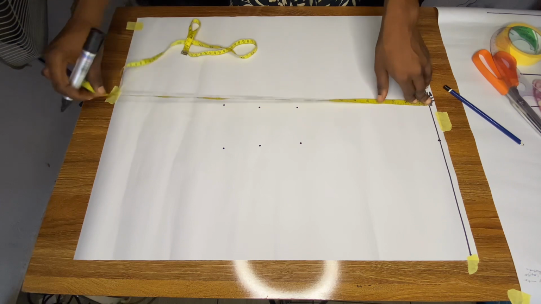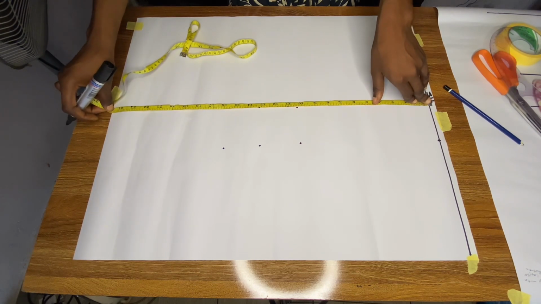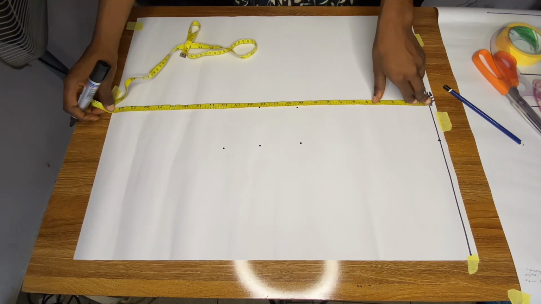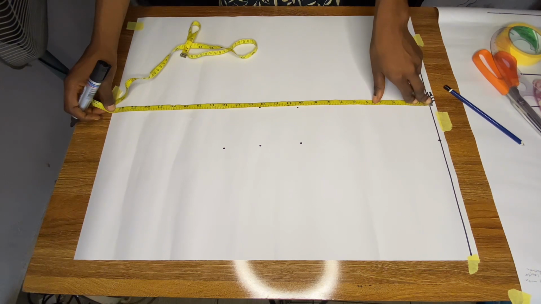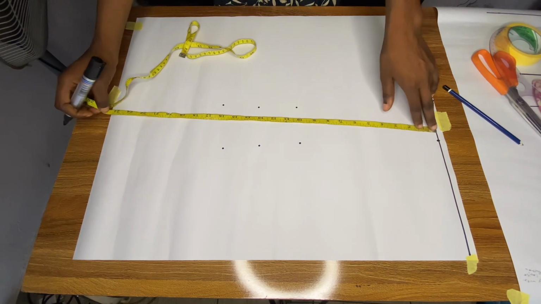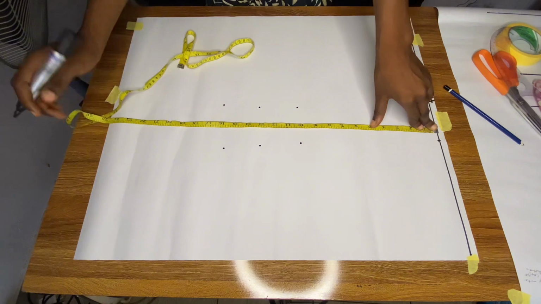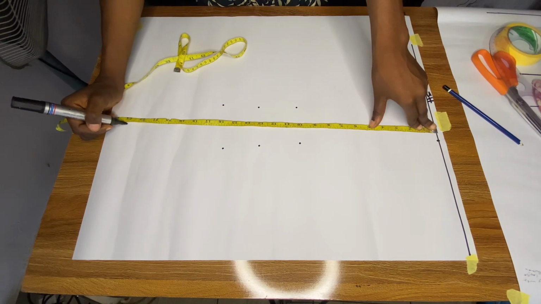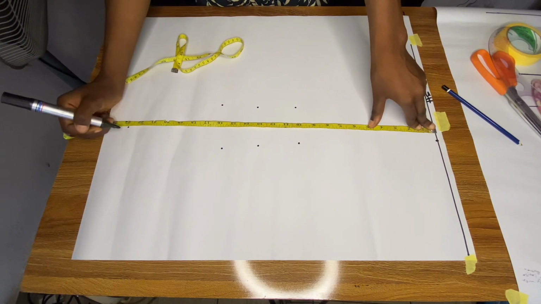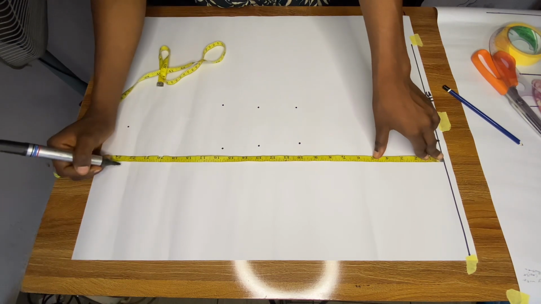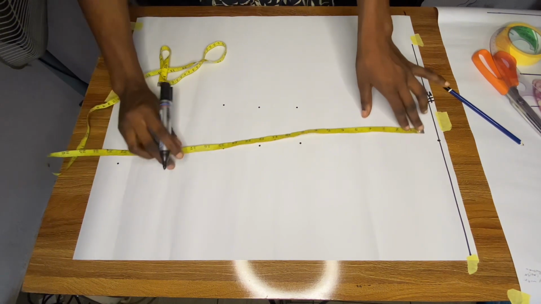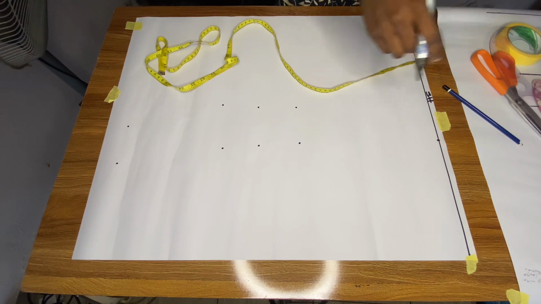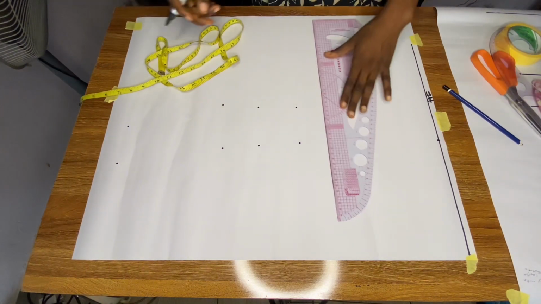So shoulder to hemline, which is your blouse measurement, depends on your preference. For me, I like my blouse to be 23 inches. I don't like it too long. So I'll be marking 23 inches like this. Then I'll go ahead and draw across the lines.